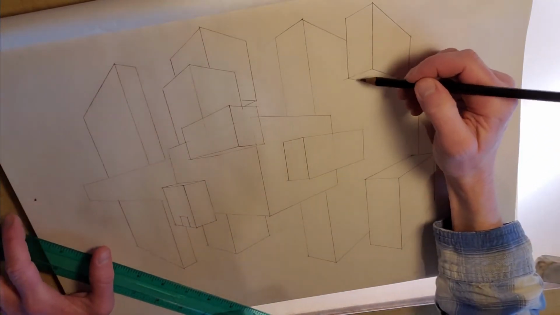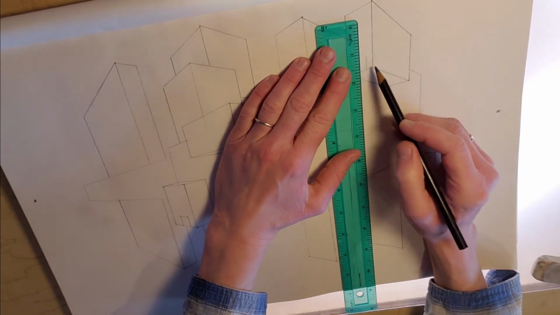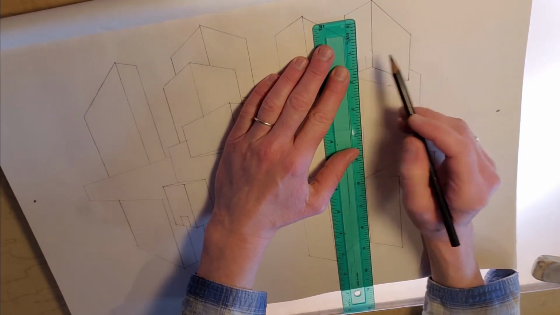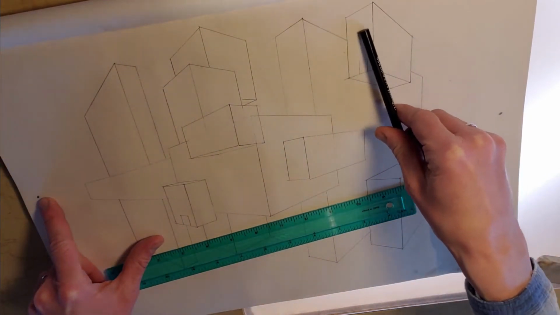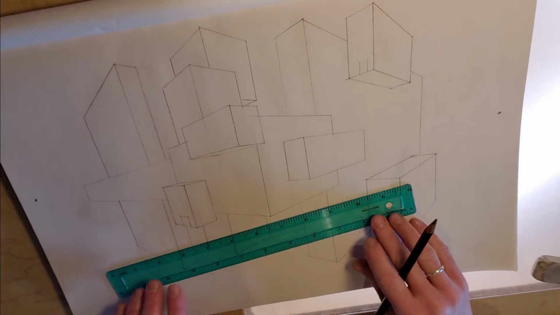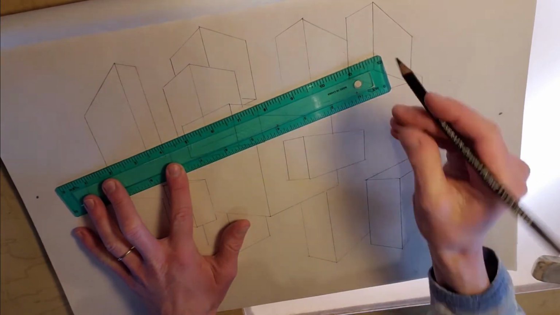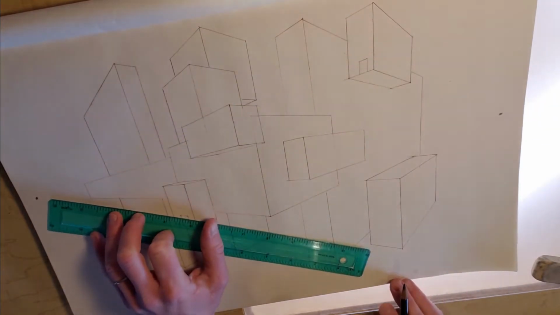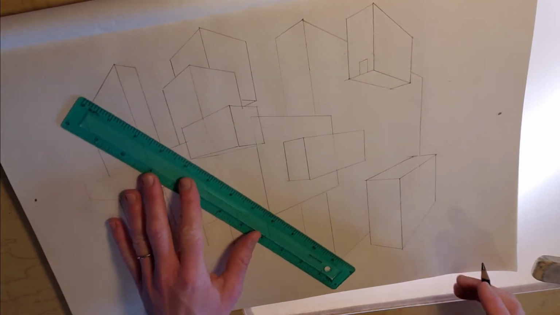So if we had a door on this one way up here, even though it's up there, it's still closer to us than the building behind it. Again, it's on the same side as that vanishing point. This face is aiming that direction. So then the top of the door is going to aim that direction. Draw a line. Okay? Now, if you want to do windows, windows are similar to doors.